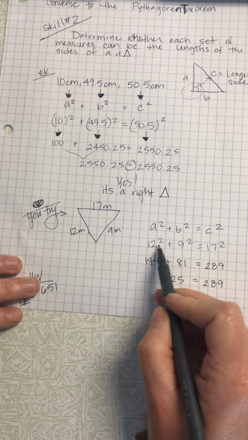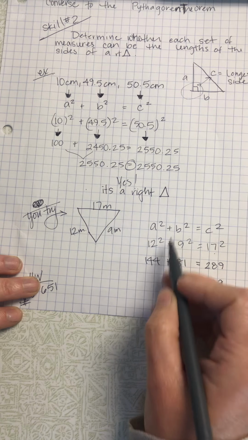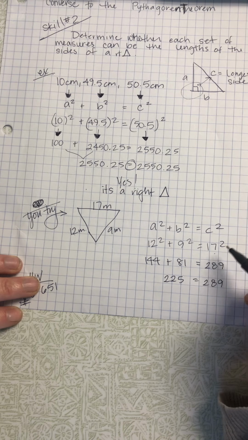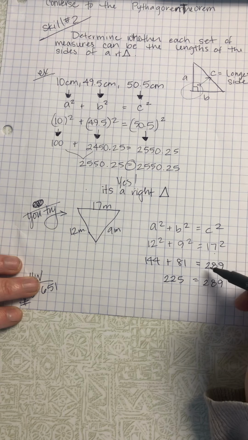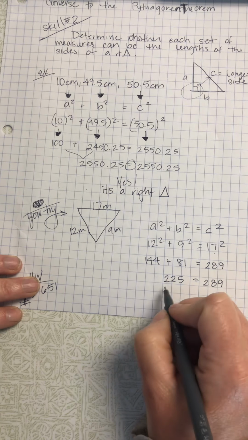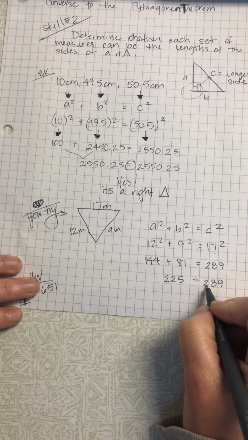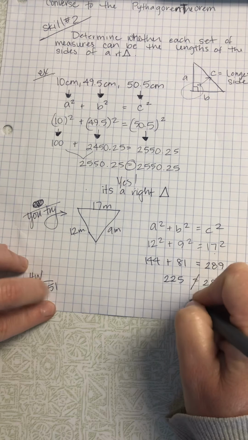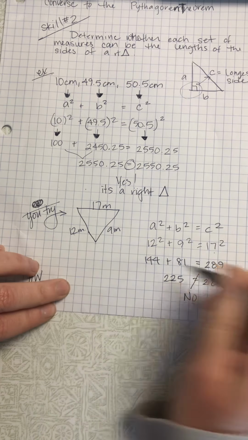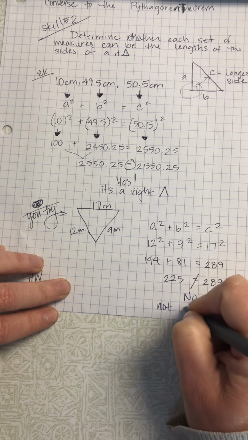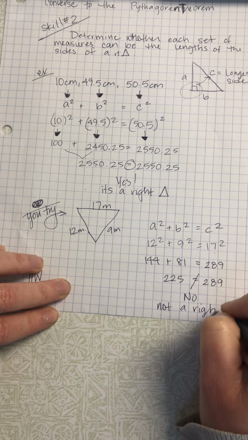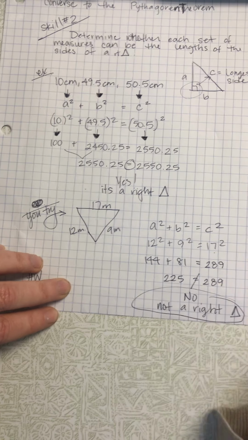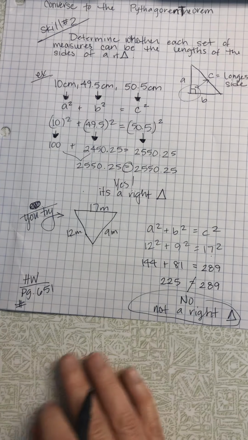So 12 was my first, 9 was my second. 12 squared is 144, 9 squared is 81, 17 I needed a calculator for, but 17 squared is 289. 225 and 289 are not equal, so no. This example is not a right triangle. That's what we're doing today.